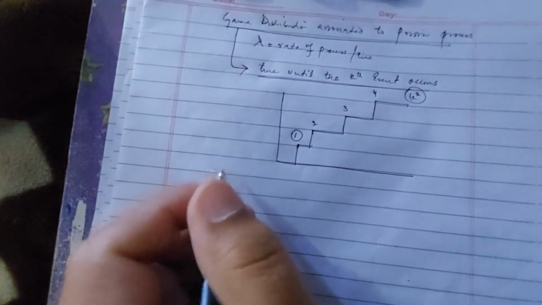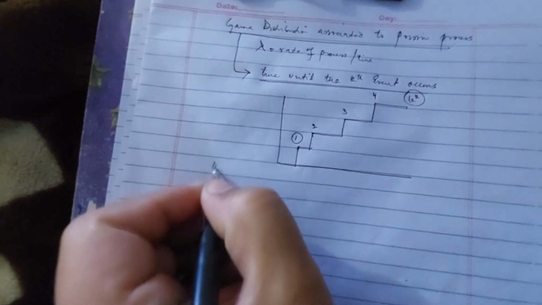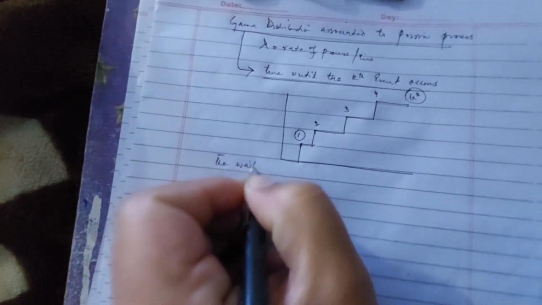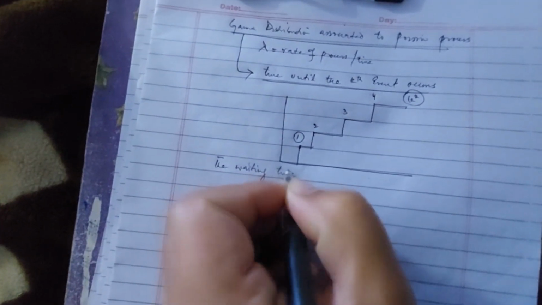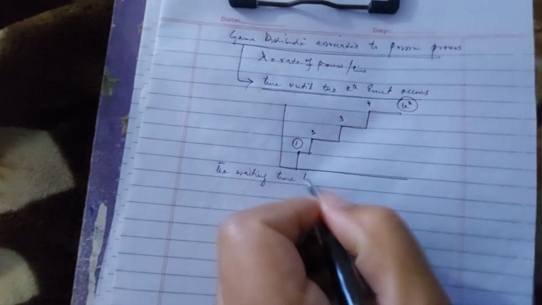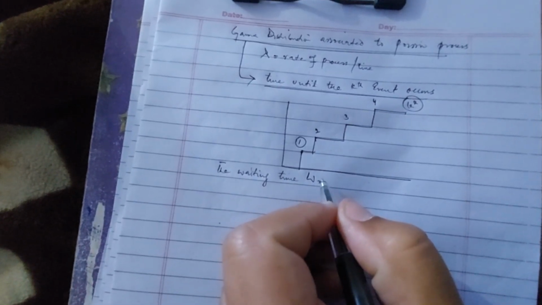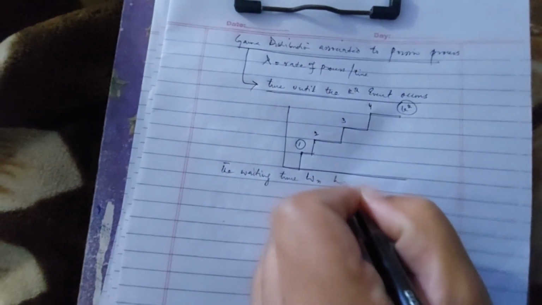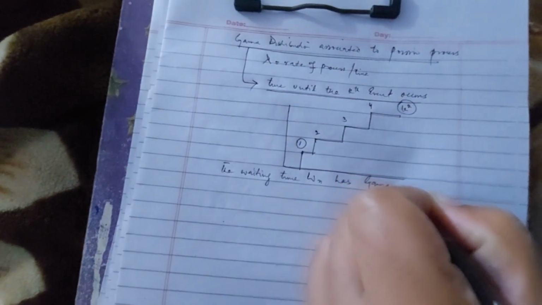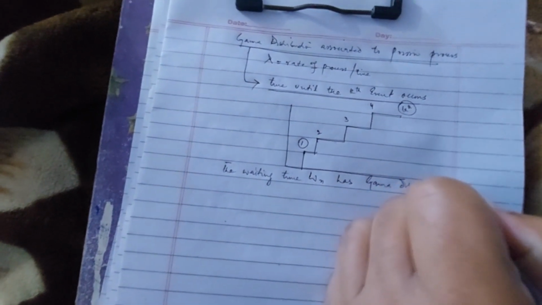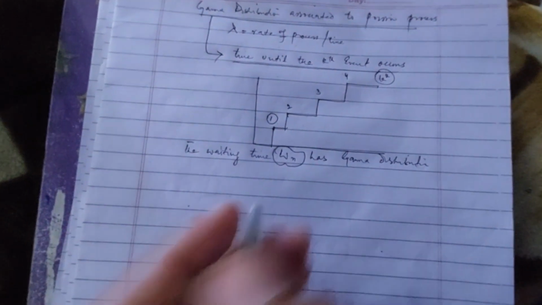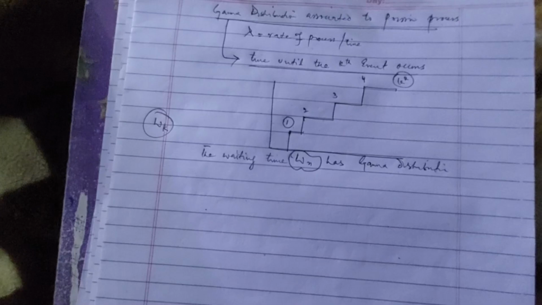It can be represented as, the waiting time Wn or Wk has a gamma distribution. This is the time until the nth event has occurred. We can also represent it as Wk for the kth event.